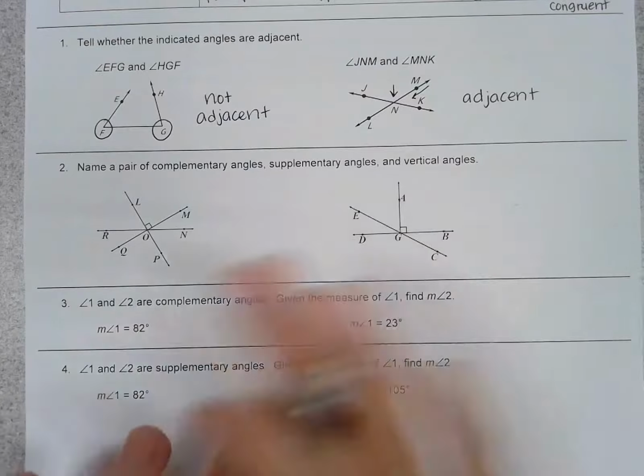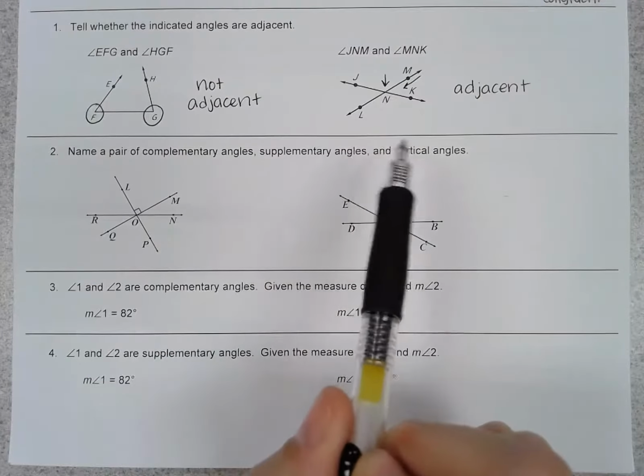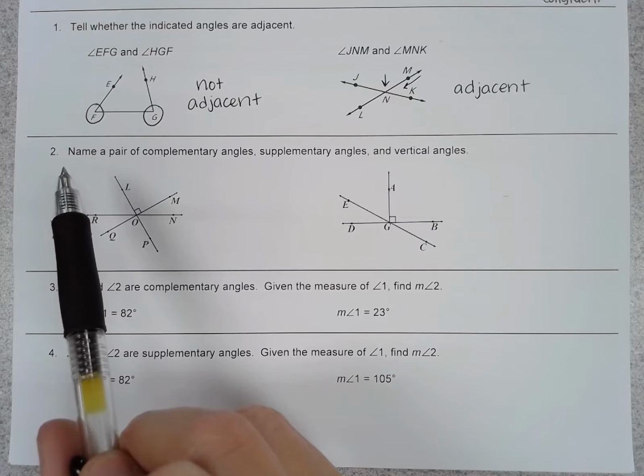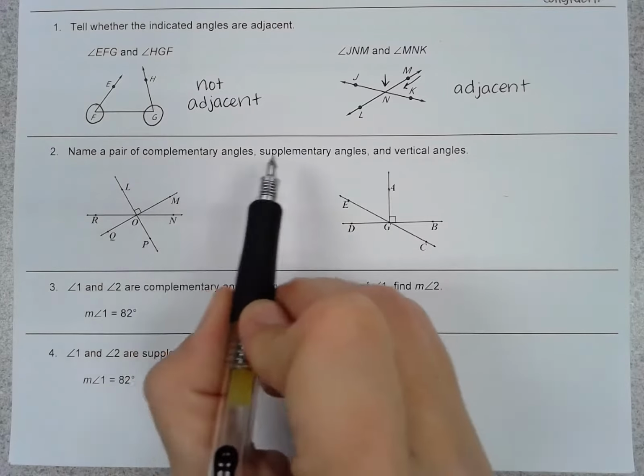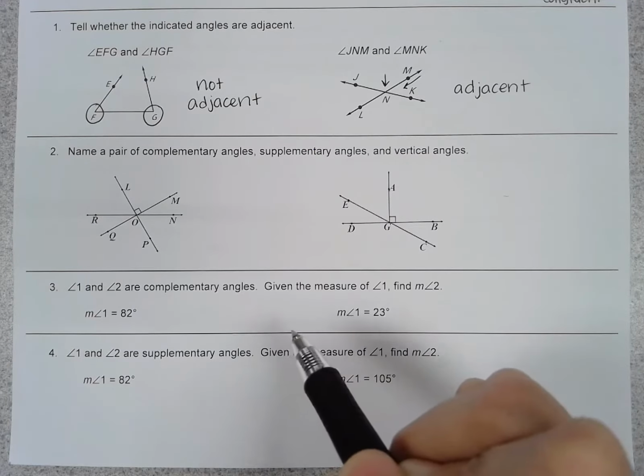All right. In example number 2, it says name a pair of complementary angles, a pair of supplementary angles, and a pair of vertical angles. So this question is having you practice the definitions. Complementary angles are angles that add up to 90 degrees. When we look at this picture, there are a couple of different ways that we could set it up.